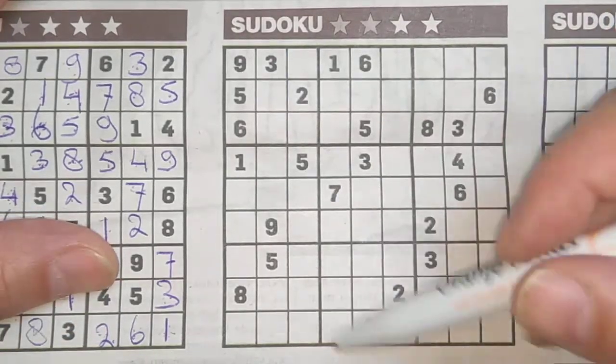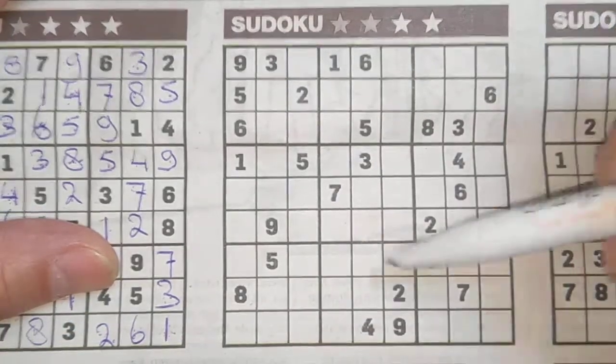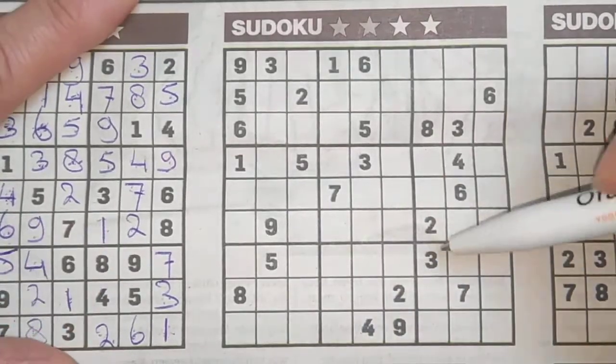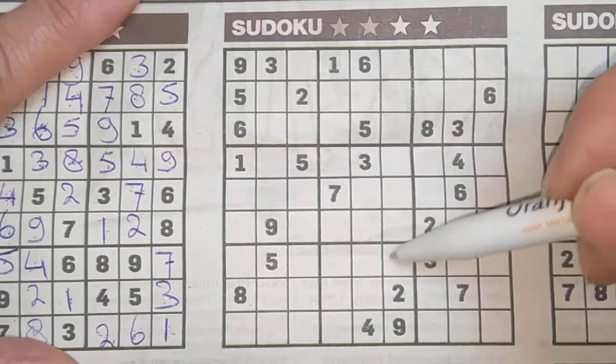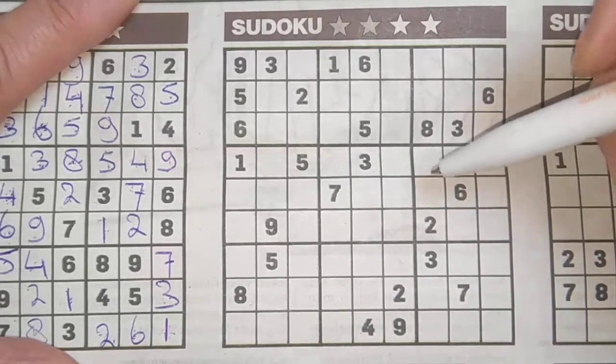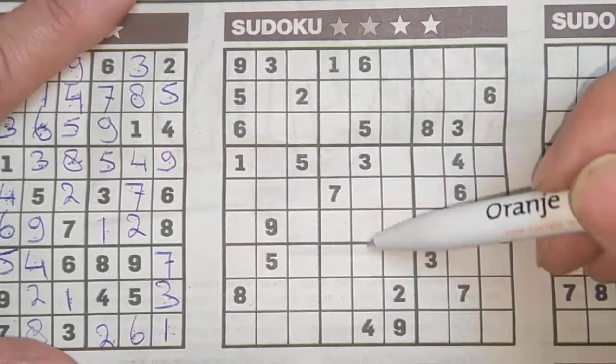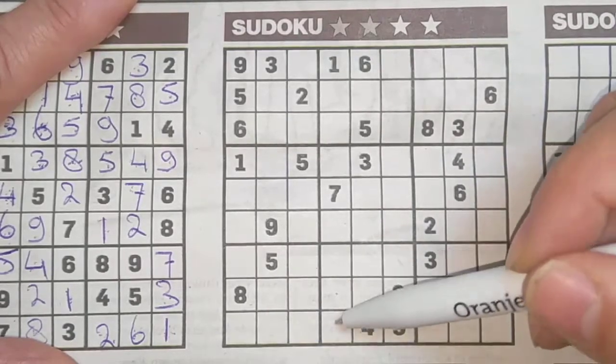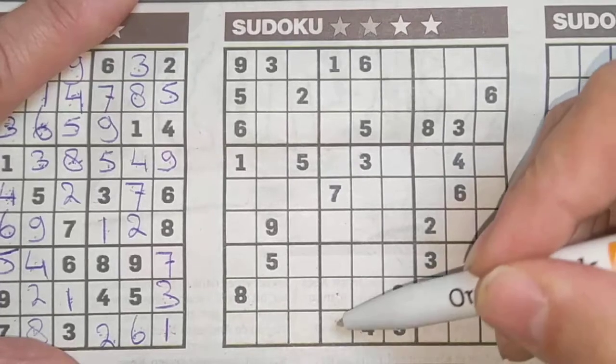Yes, in this big square, 1, 2, 3, 4, 5, 6, six missing numbers. One of the missing numbers is a 3. I see a 3 here, so no 3 in these 3 boxes. There is a 3 here, so no 3 in these 2 boxes. Two boxes remain for the 3. It could be here or could be there.